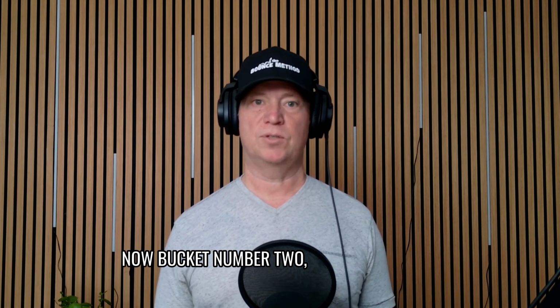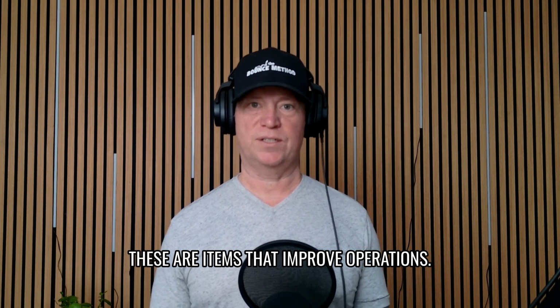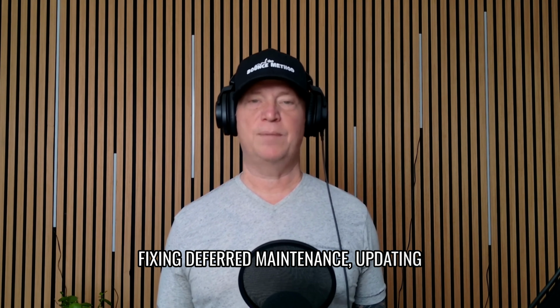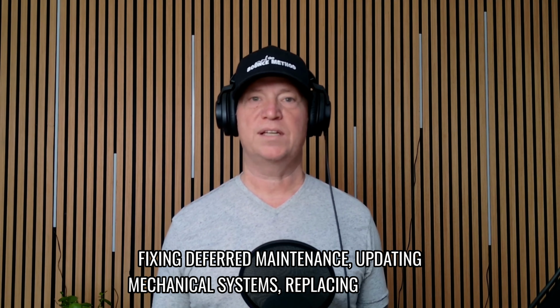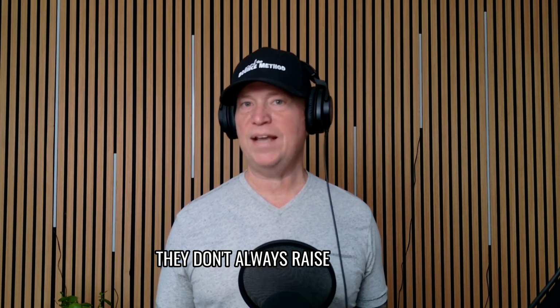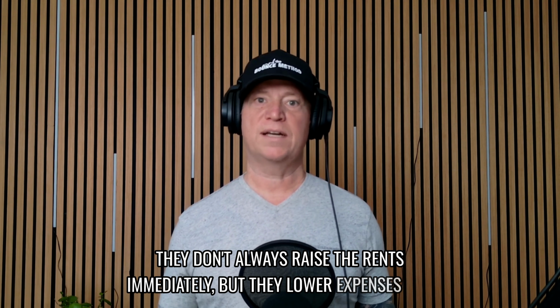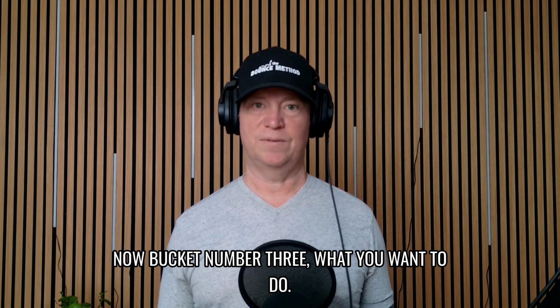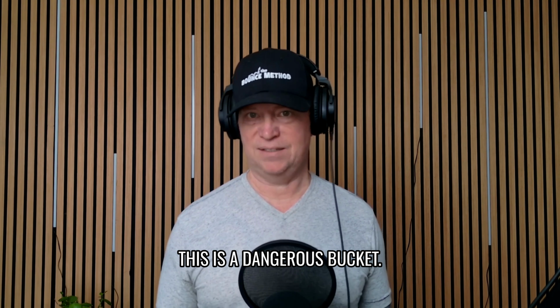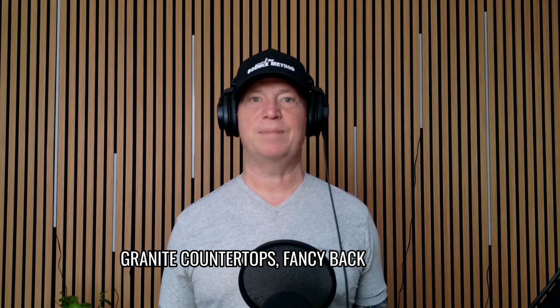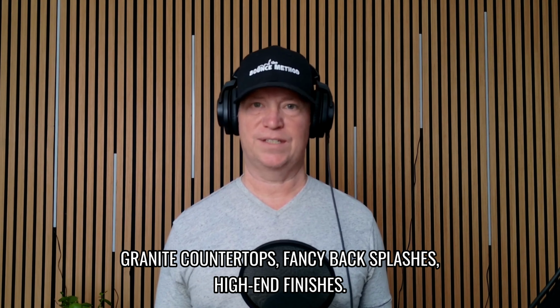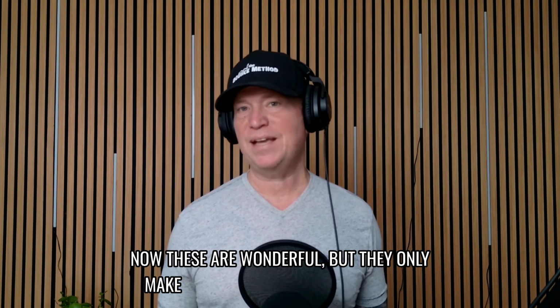Now, bucket number two, those should do. These are items that improve operations, fixing deferred maintenance, updating mechanical systems, replacing old HVAC, improving those common areas. They don't always raise the rents immediately, but they lower expenses and your headaches. Now, bucket number three, what you want to do. This is a dangerous bucket. Granite countertops, fancy backsplashes, high end finishes. Now, these are wonderful, but they only make sense if your demographic can actually support them.